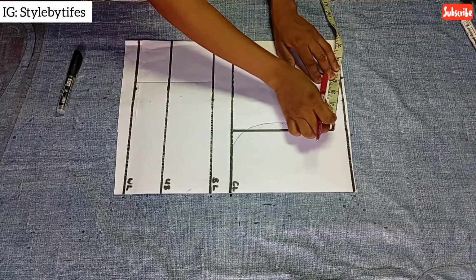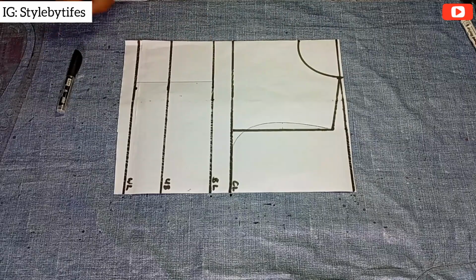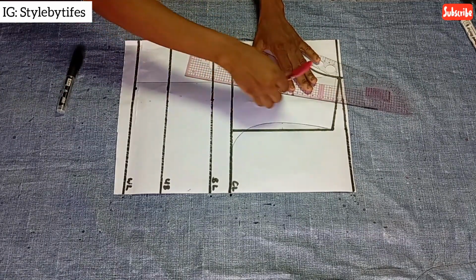Moving ahead, I'm going to come to this shoulder here and divide what I have here into 2 and make a point. So from that point, I'm going to connect it to make the bust point.